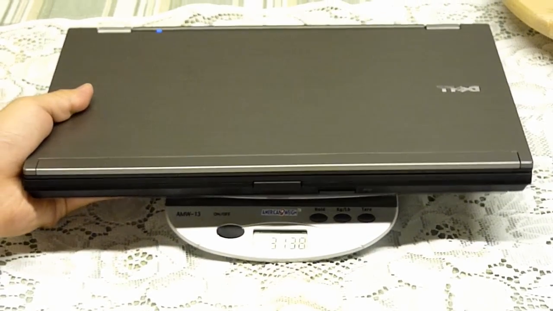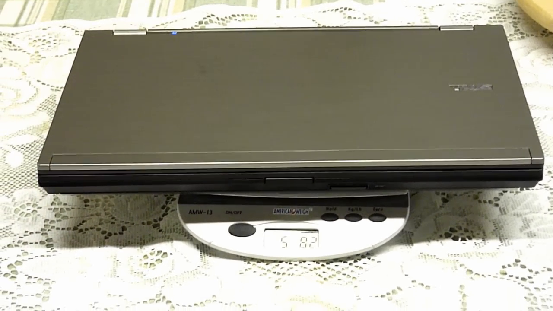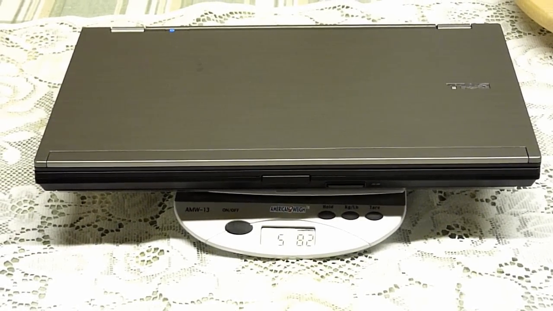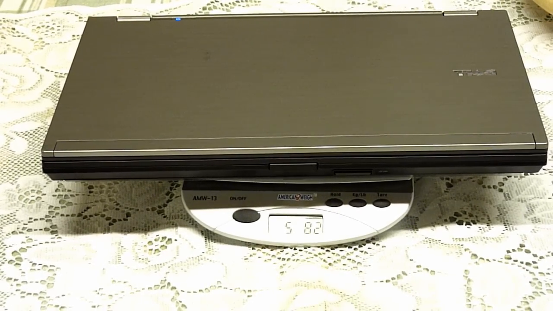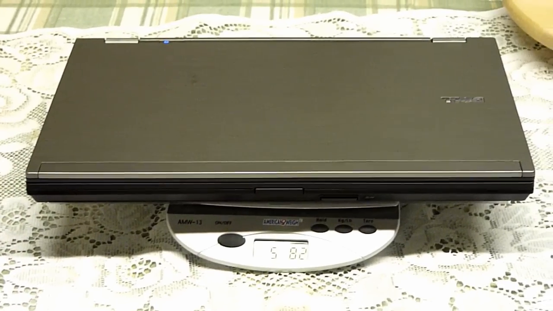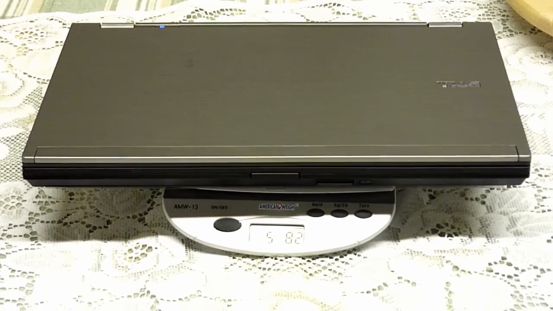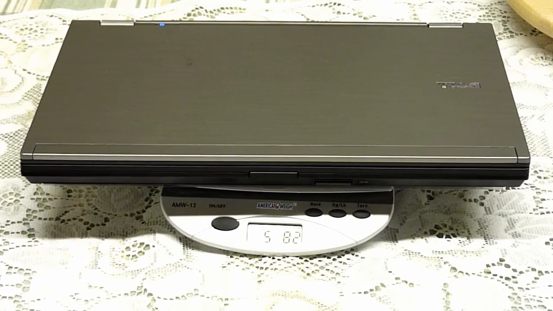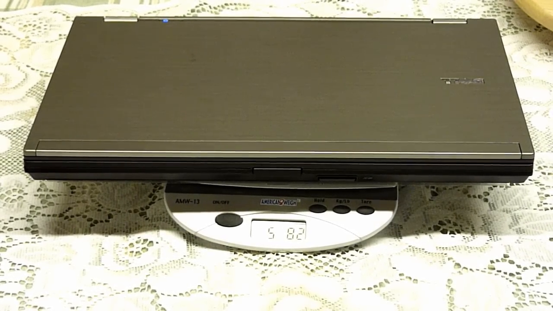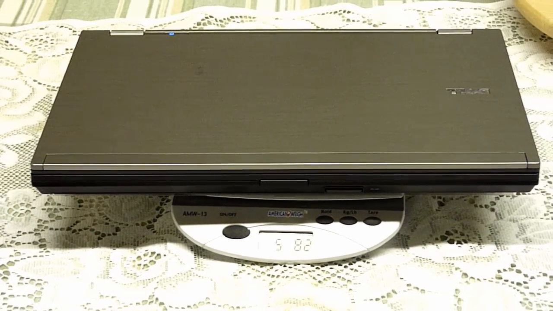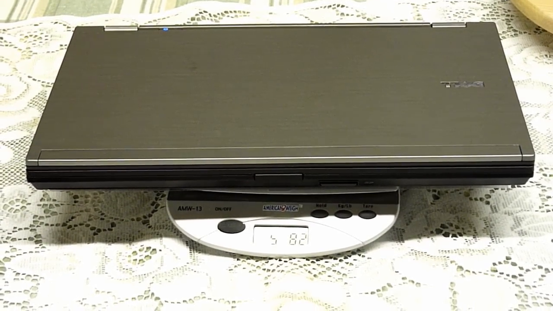This is the E6410 with the 9-cell bigger battery. It is 5 pounds and 8.2 ounces. So in terms of comparing both models with the big battery, the larger size batteries available on both models, the difference in weight is about 18.4 ounces. 18.4 ounces between these two.